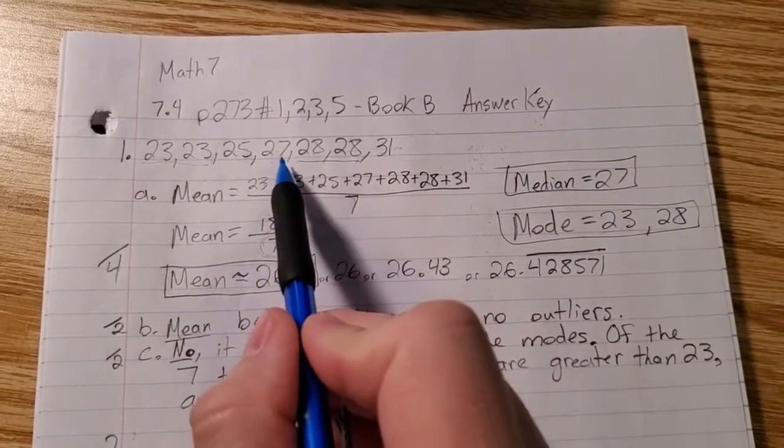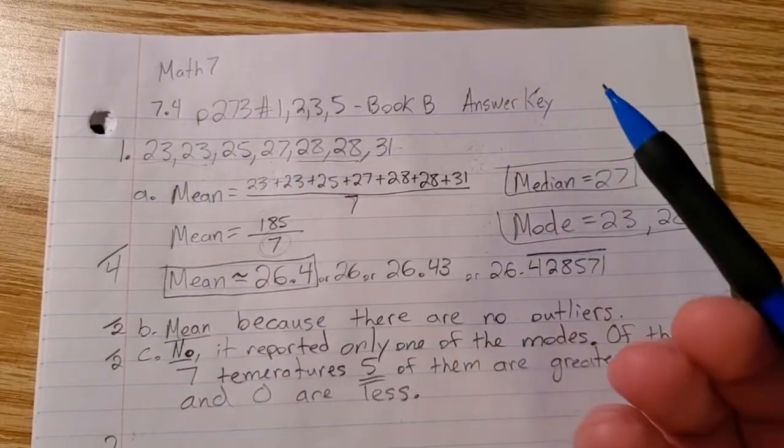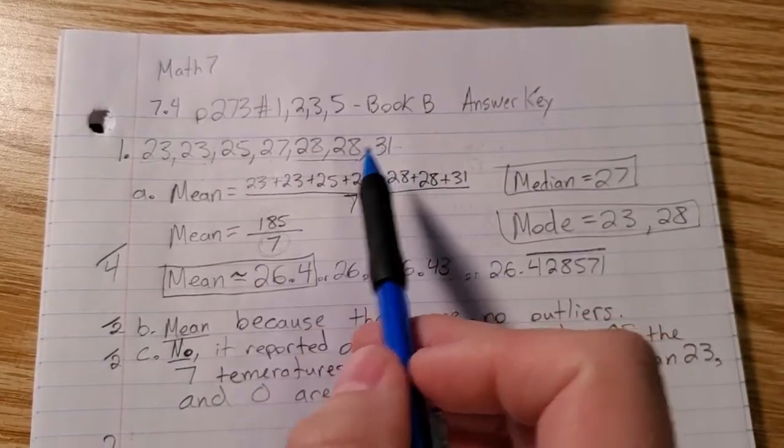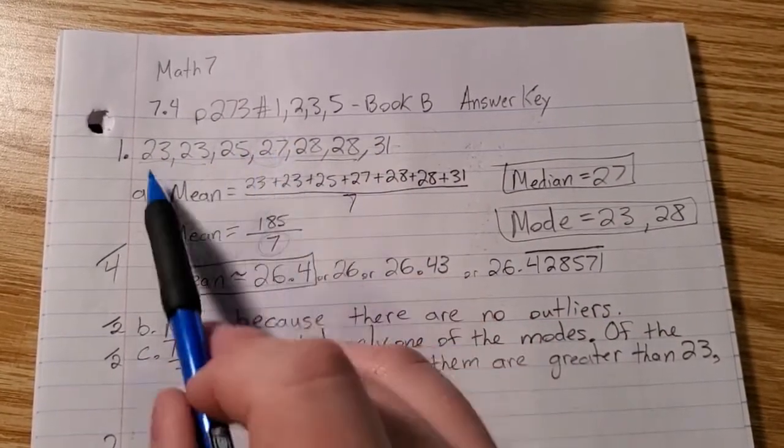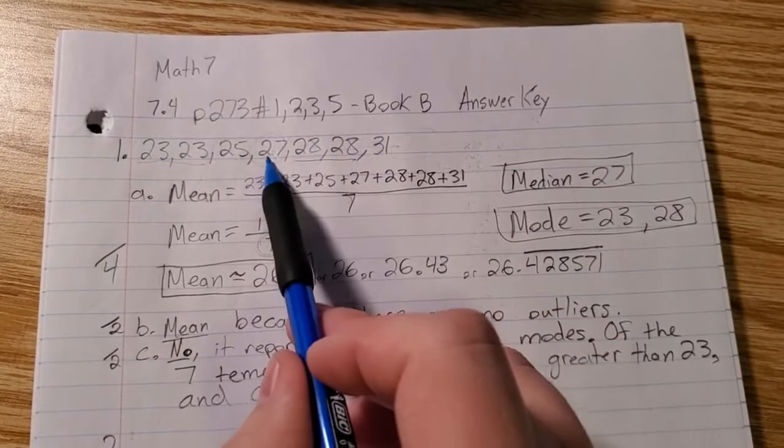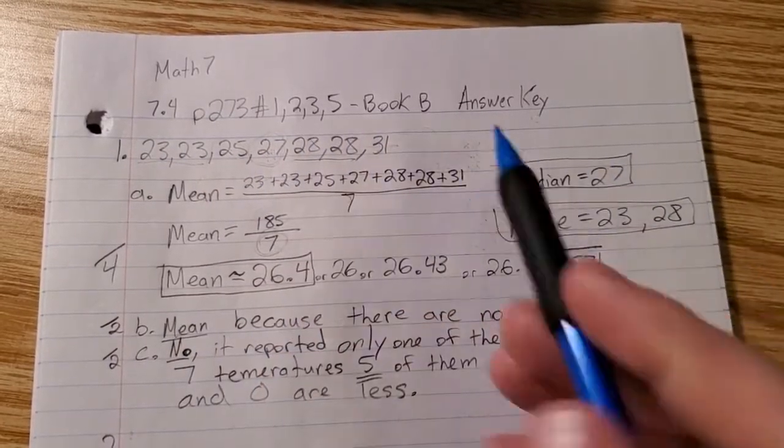Median, we need to find the middle value. There's 7 values. Divide by 2 and add 1. Divide by 2 is 3, add 1 is 4, so the fourth number will be our middle number. Why? Because there's 3 to the left, 3 to the right. That's the middle number. So median 7.